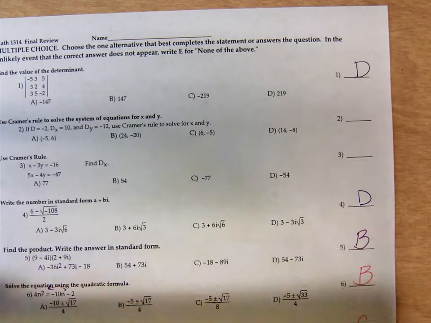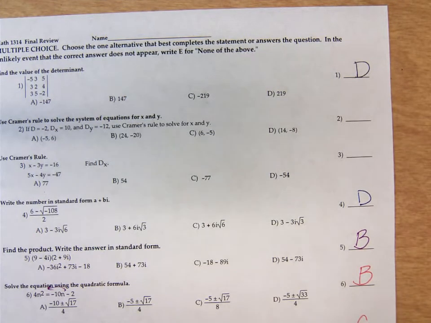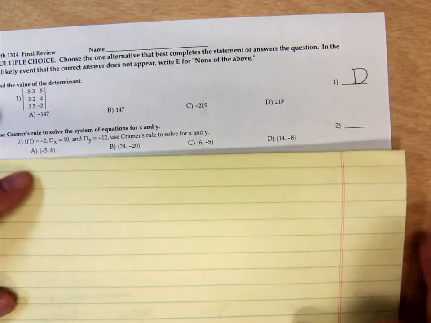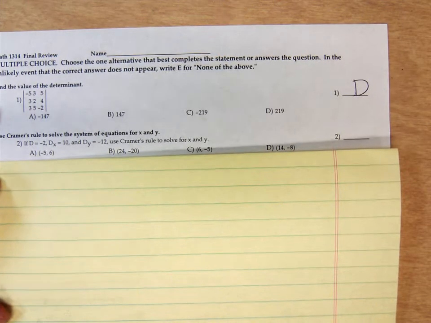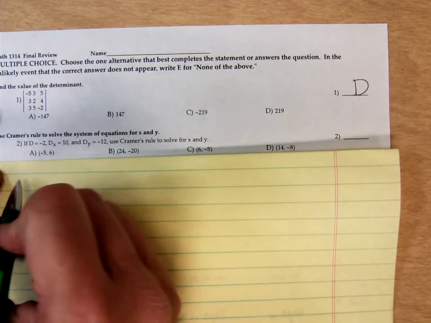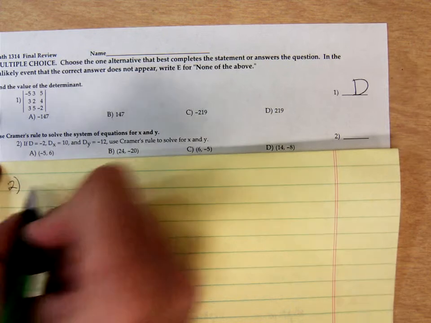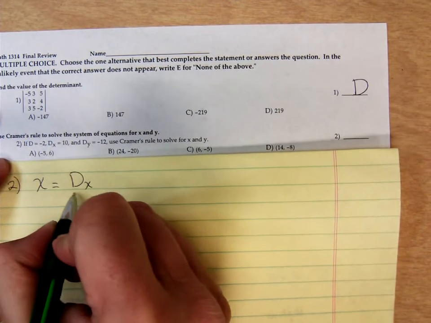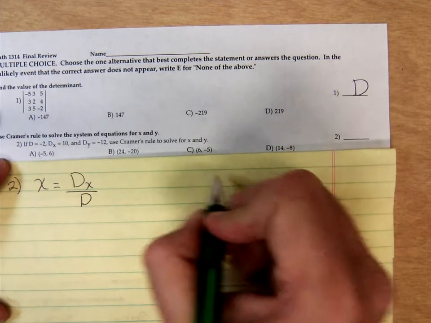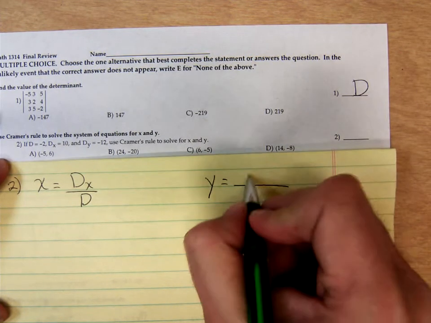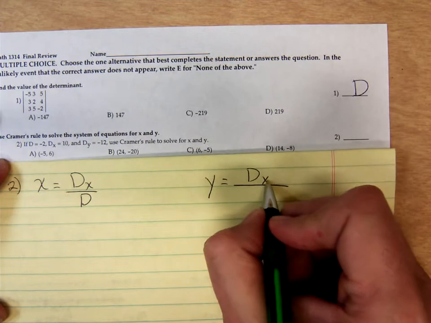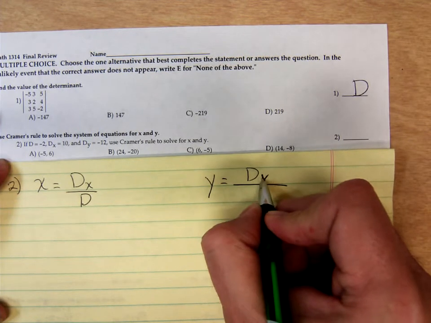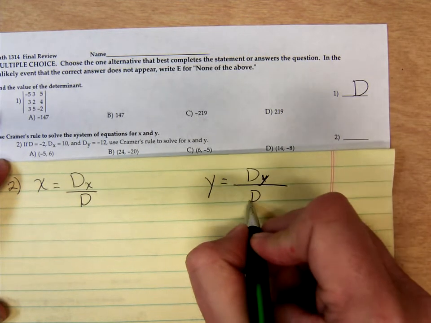Let's see now. Problem number 2 says, okay, let's use Cramer's rule to solve for x and y. Well, what does Cramer's rule say? Well, Cramer's rule says x is d subscript x divided by d, and y is d subscript y, that's a y there, divided by d.